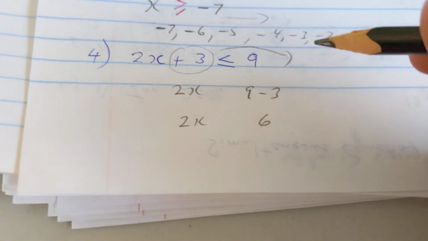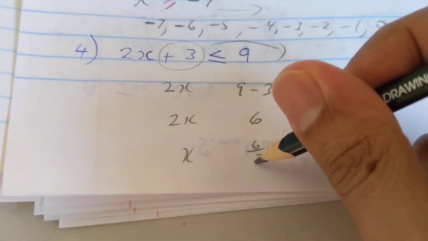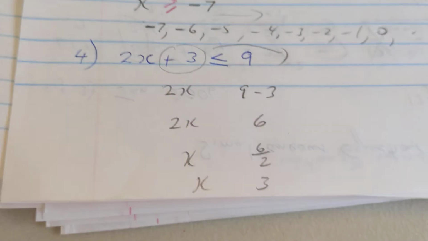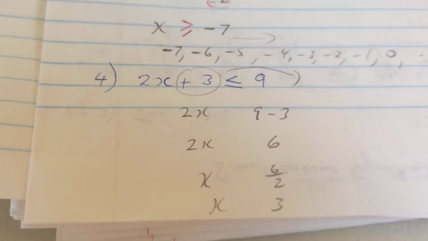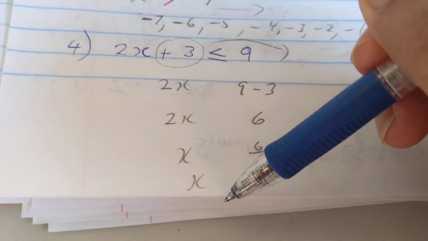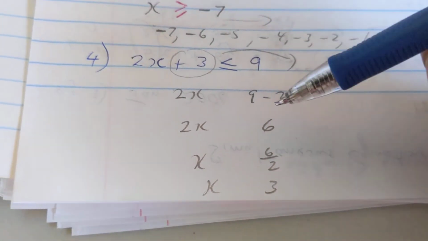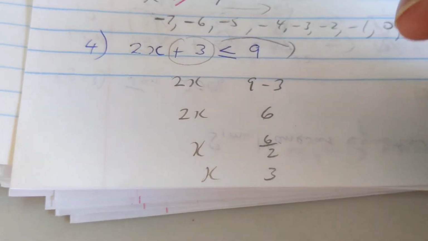2x is equal to 6. X will be 6 divided by 2. X is 3. So the maths doesn't change. What will change is the sign. And the sign will either remain like this for the entire question, or if at any point I broke the rule and divided by something negative, it had to turn around.